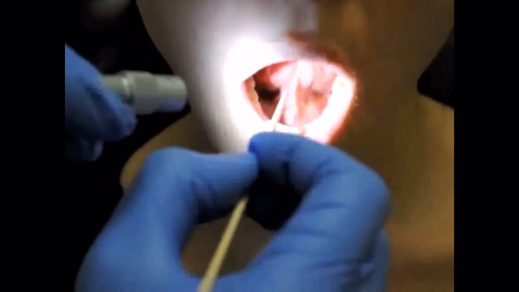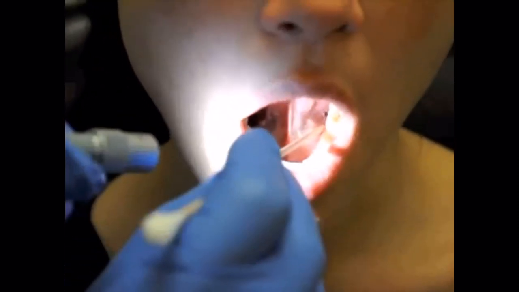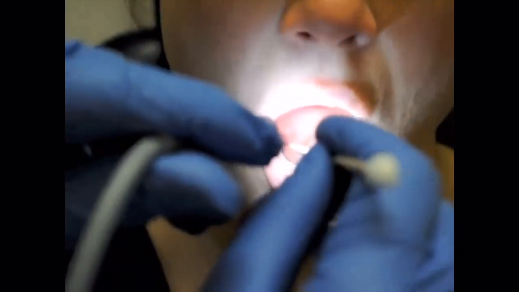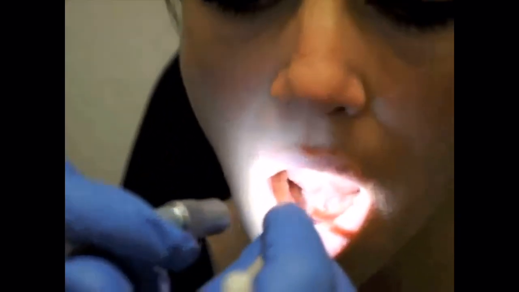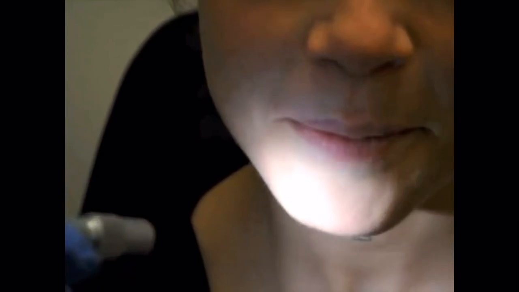We can see on each side here the frenulum of the tongue. We can see these ridges here, which are the submandibular gland ducts on each side, these white ridges coming across here, and they drain in a papilla.